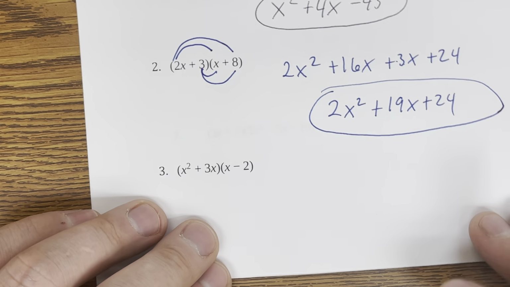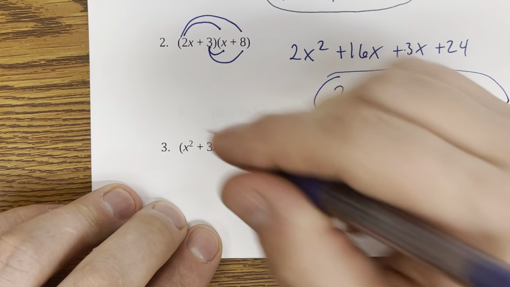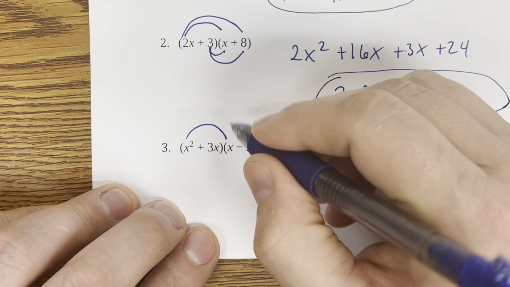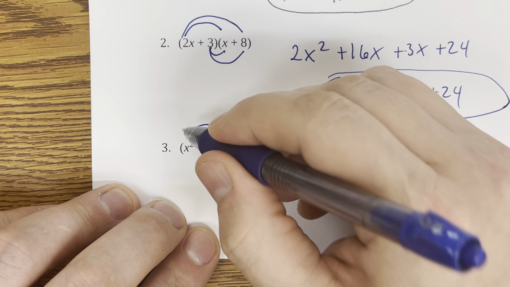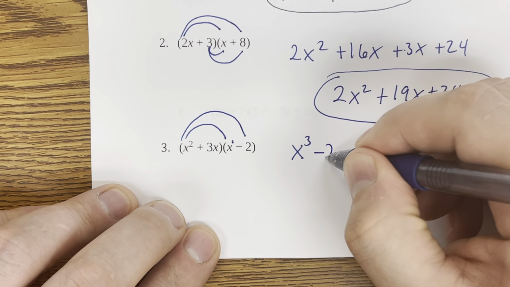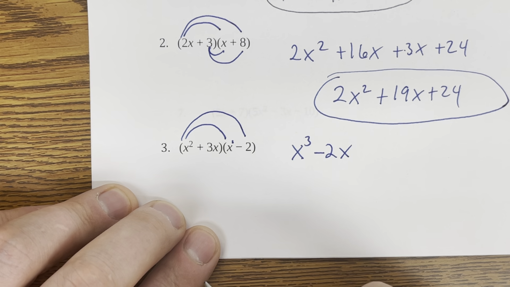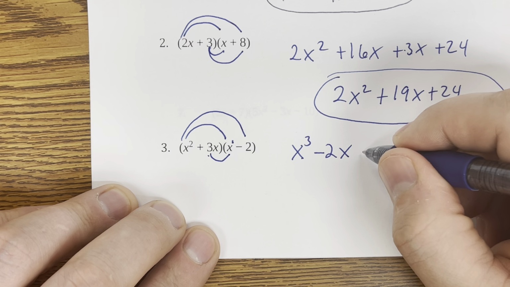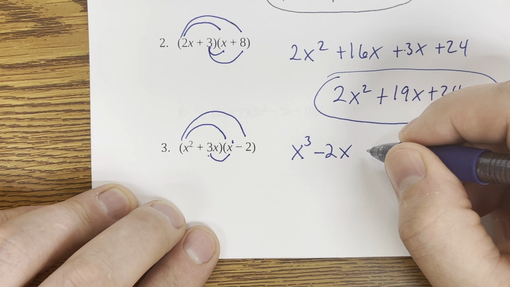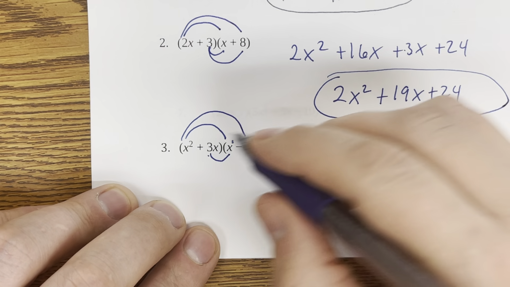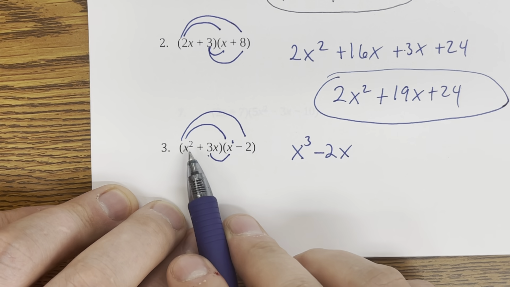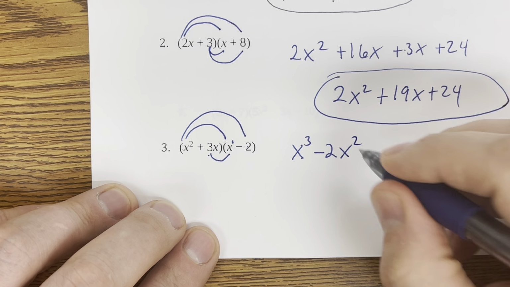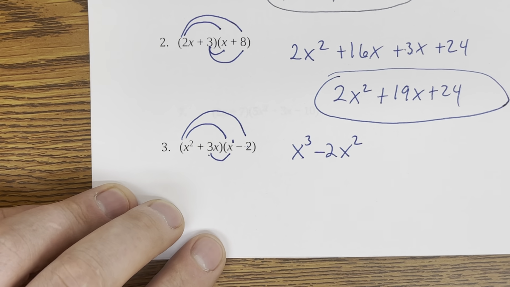Okay, our next one, a little bit trickier because I'm multiplying an x squared. So I'm going to first distribute the x squared. X squared times x is x to the third. Keep in mind we have to add the exponents. X squared times -2 is -2x. Got the first term distributed. Now we're going to distribute the 3x. 3x times x is 3x squared. So that would be, I made a mistake here. I got to backtrack. Sorry. X squared times -2 is -2x squared. I forgot my squared. So easy to make a mistake.